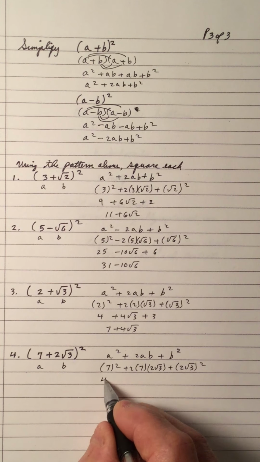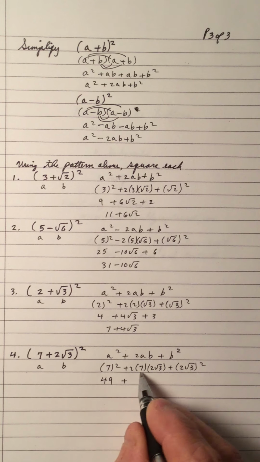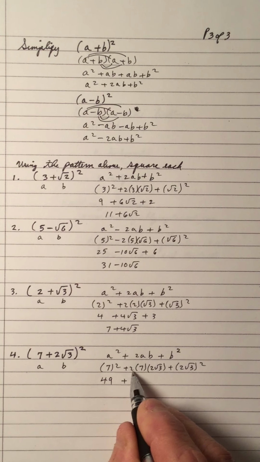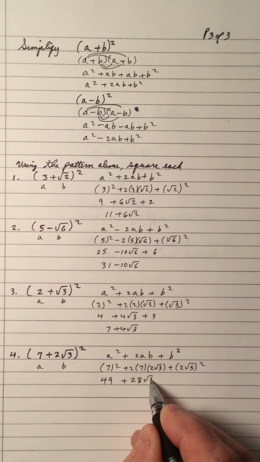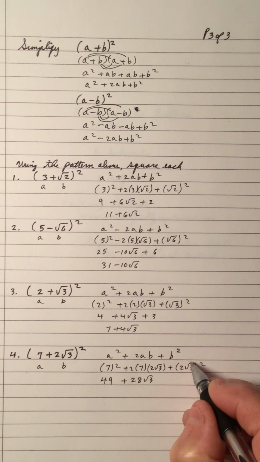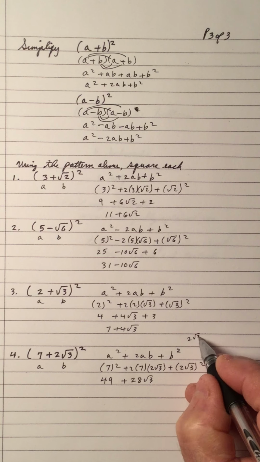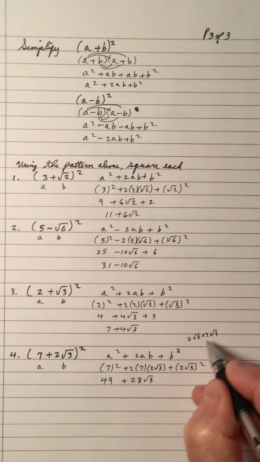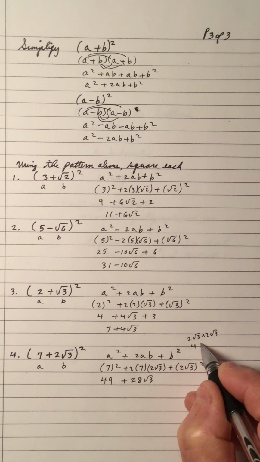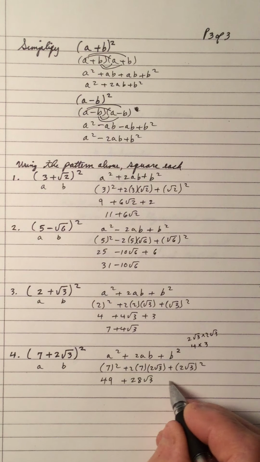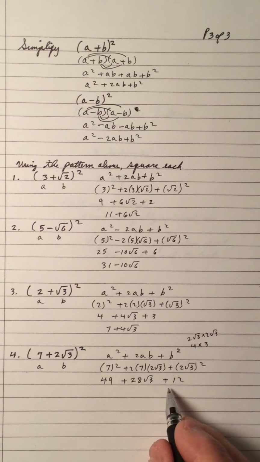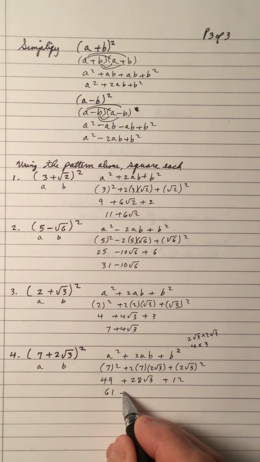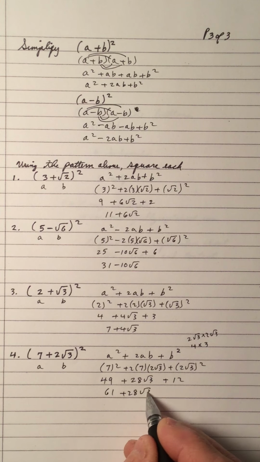So 7 squared is 49. And now we have 2 times 14, 28 root 3 when you multiply. And 2 root 3 squared, so 2 root 3 times 2 root 3, just write it down. 2 times 2 is 4. Root 3 times root 3 is 3, that's 4 times 3 is 12. And that gives us 49 plus 12, 61 plus 28 root 3.